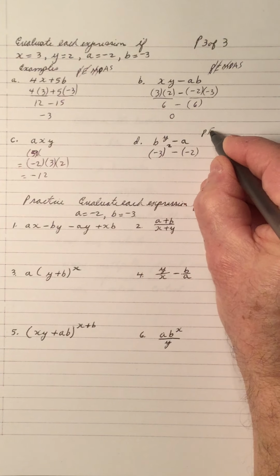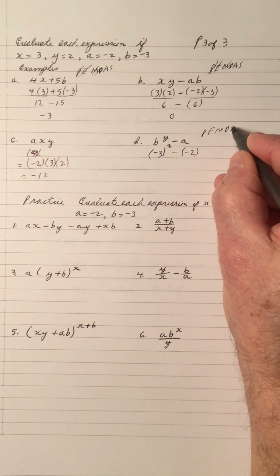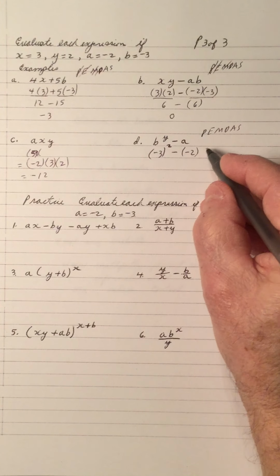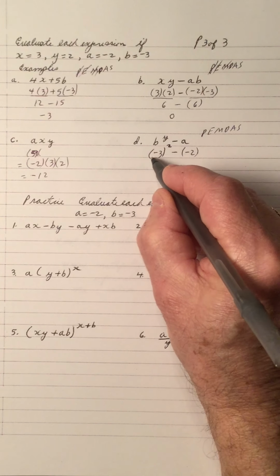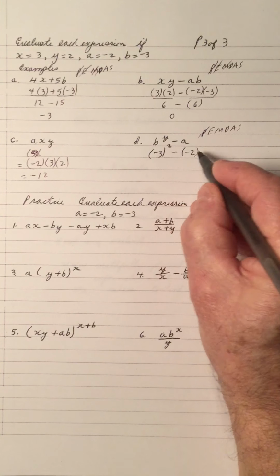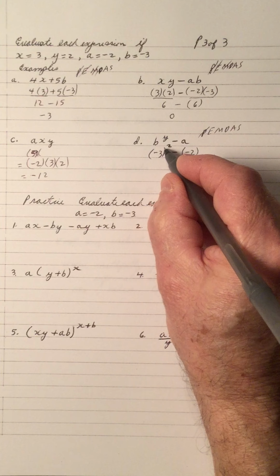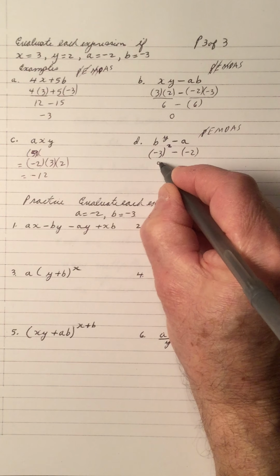Now, PEMDAS. The negative 2 is done, fully simplified. Inside the brackets, I have to do my power. Negative 3 squared. Negative 3 times negative 3 is 9.